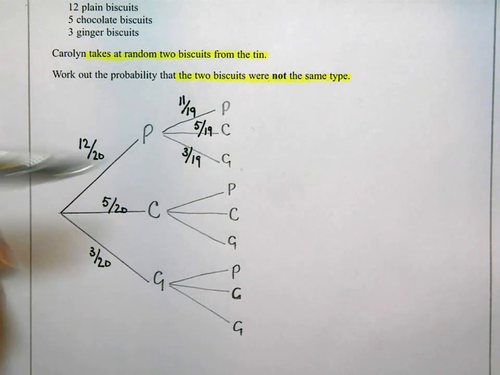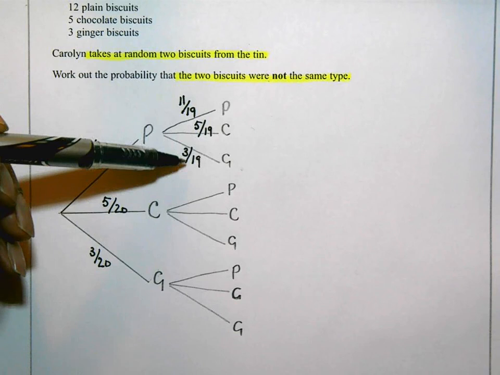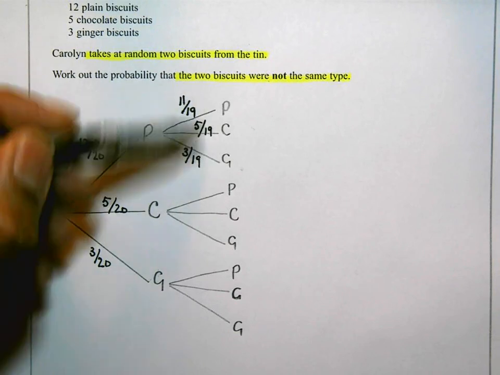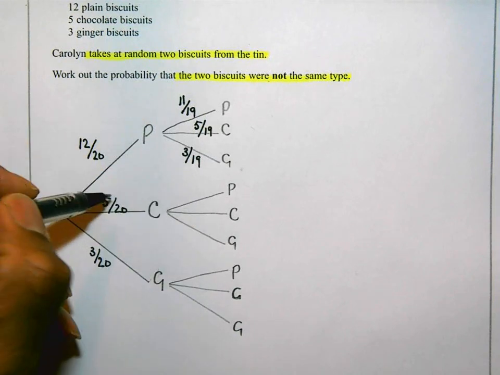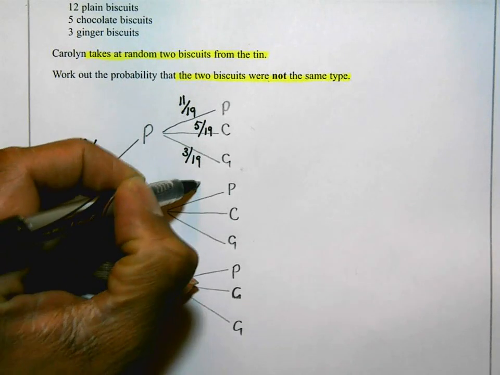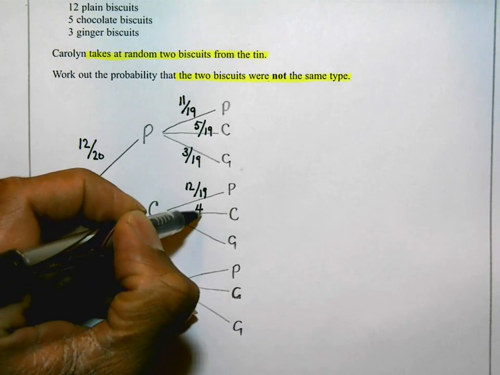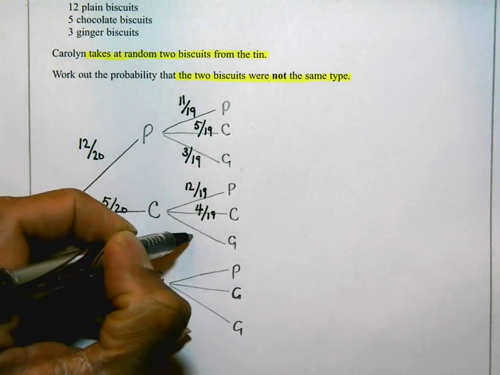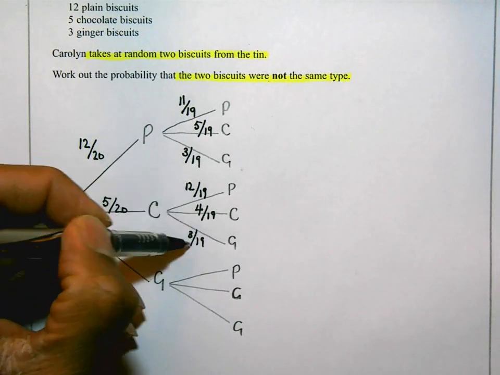Check that the probabilities add up. 11 plus 5 is 16, plus 3 is 19, so that's 19 out of 19. They all should add up to 1. So we're going to do this for each of the branches. This one here, we've still got the 12 because we picked the chocolate first, so it's 12 out of 19. But because we picked the chocolate first, there are only 4 in there the second time round, and you still got your 3 out of 19 there. Let's just check that. That's 16, and 3 is 19.